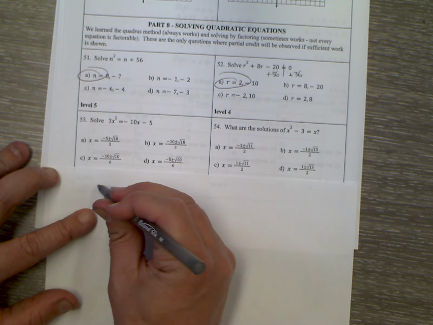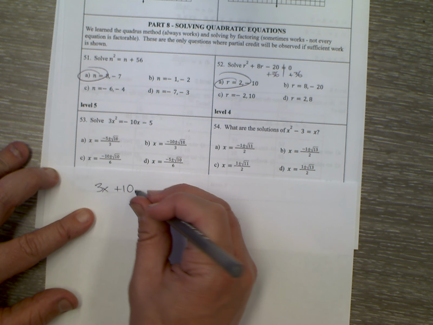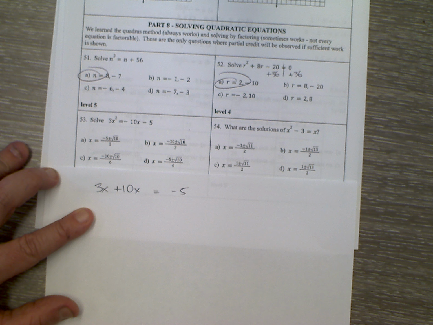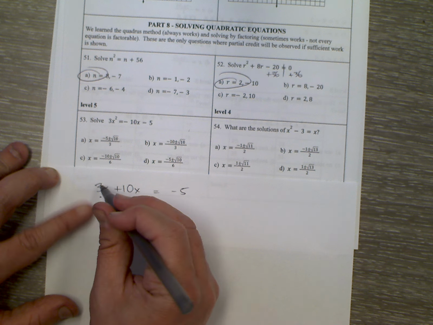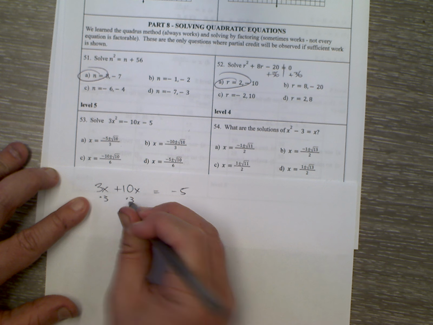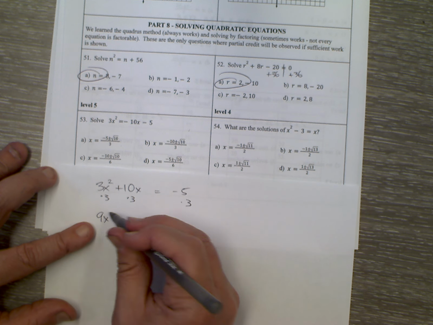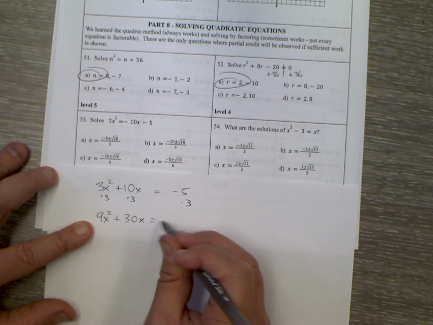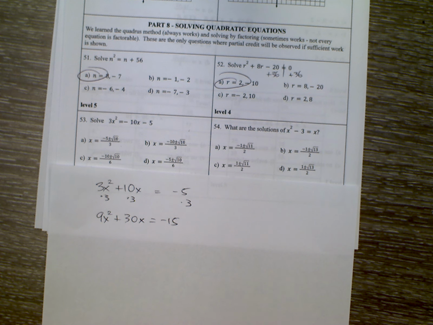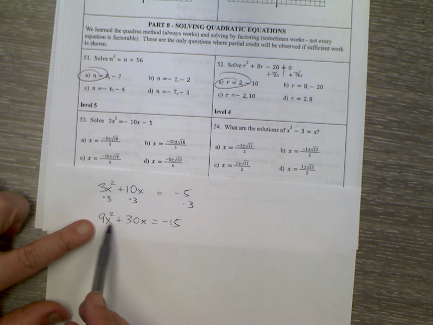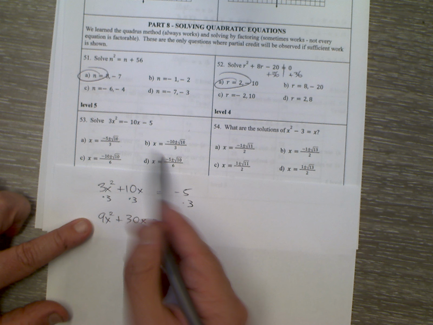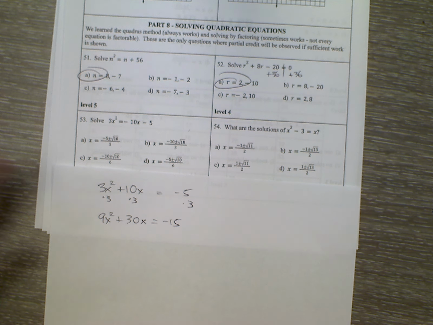All right, so first thing is I got to have all these x's on the same side. I don't really care that it equals -5. I'm just going to leave the -5 over there. I can't have this as an odd number, so I'm going to multiply by 3. You're going to get 9x squared plus 30x is equal to -15. Now, I could actually work this problem now because I can make a square: if I cut that in half, I'm at 15, and 3 is going to go into 15, and then I will get one of those answers. So why don't I just do that now?